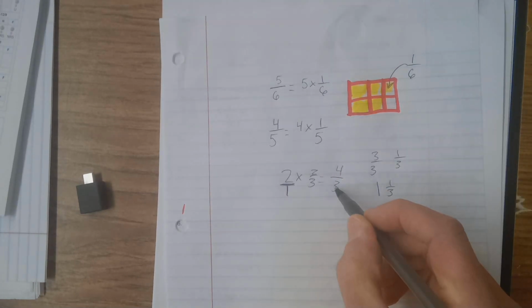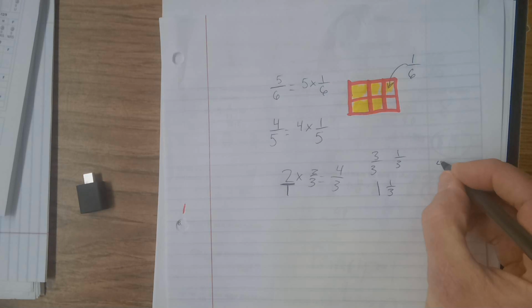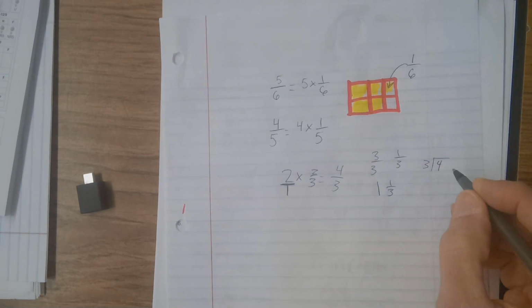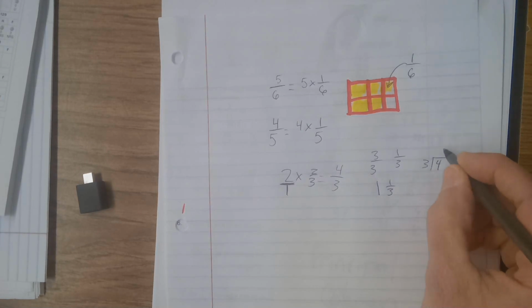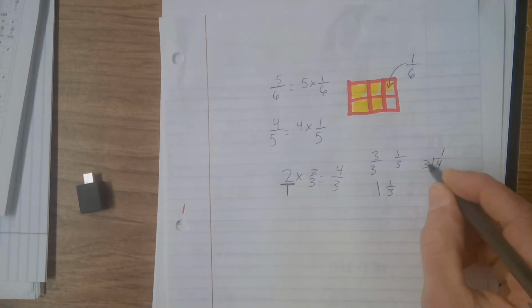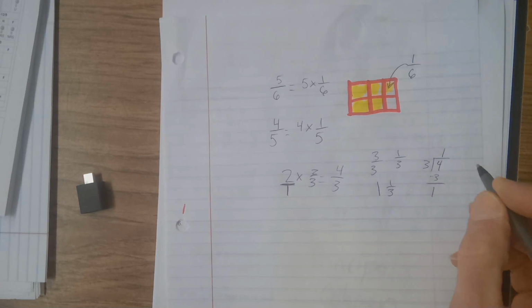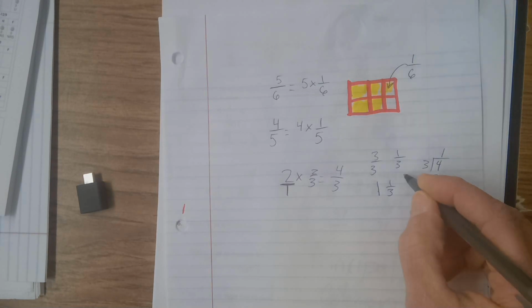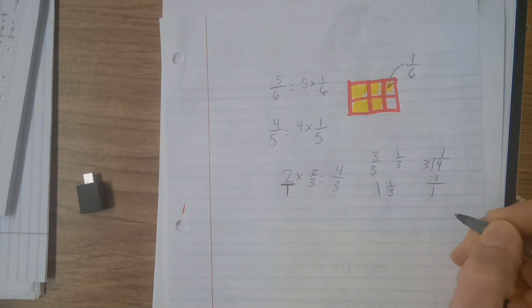How I do that is I take my numerator, which is 4, and I divide it by my denominator. When I do that, 3 goes into 4 one time. 3 times 1 is 3. I divided out 3 of the 4, leaving me with 1 left over. So I have 1 whole with 1/3 as my fraction.